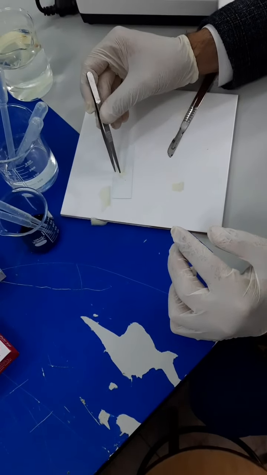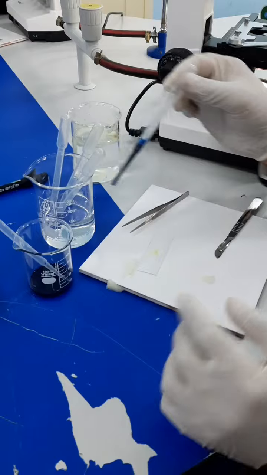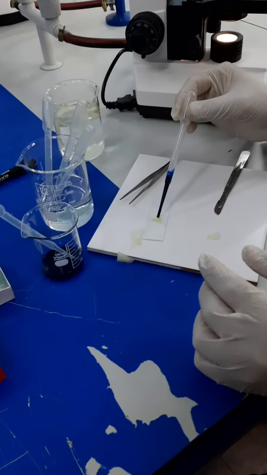As I said, you can use iodine or you can use methylene blue. Now this dye right here, the blue one, is methylene blue. You can also use iodine. So methylene blue stains it blue.